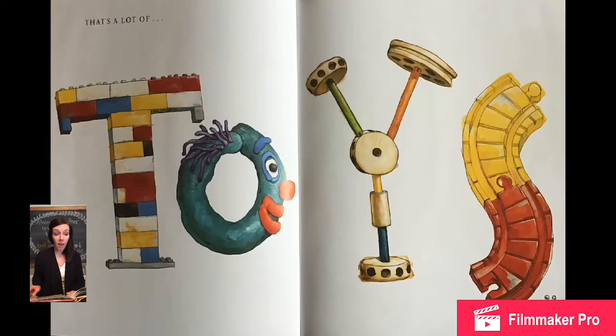That's a lot of toys. And what I really like about this page is how he wrote the word toys with toys. You can even see at the very bottom, he used what's called a jack, the little silver thing. It's part of a game. And he even used that for the period. So very creative.